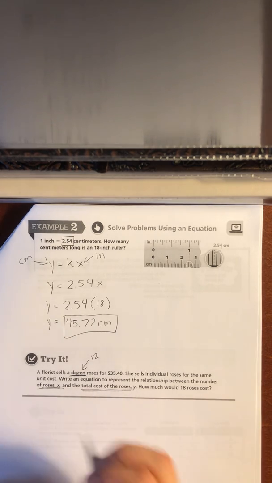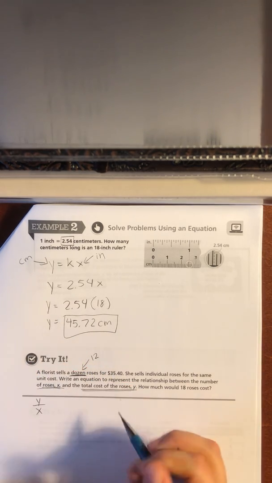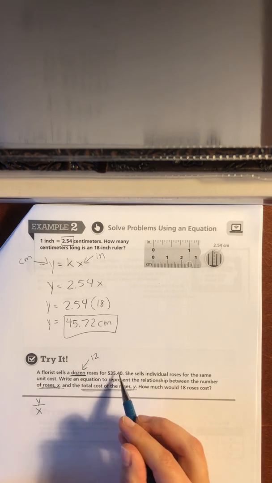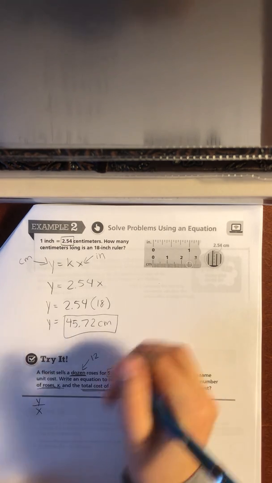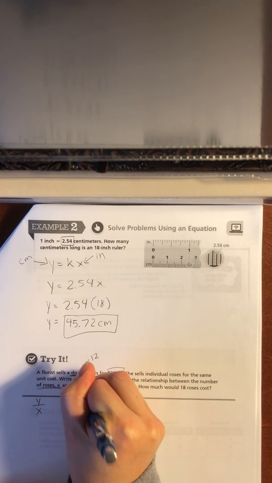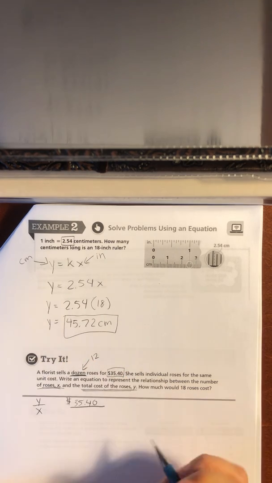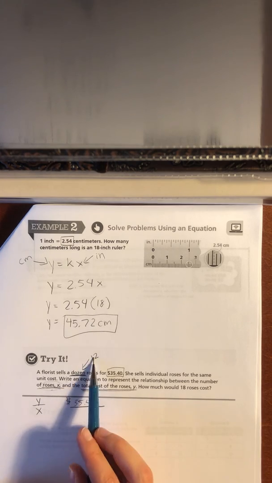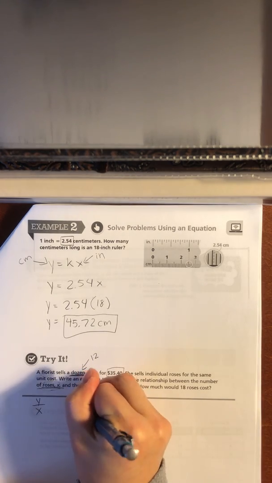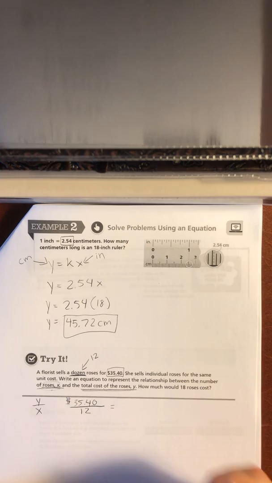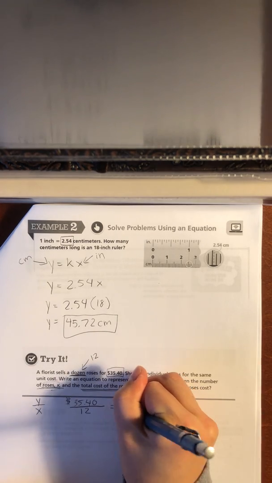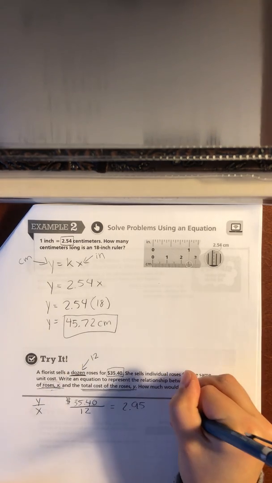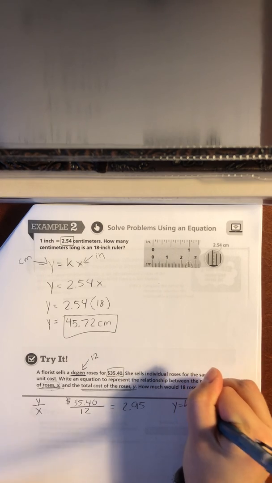So cost, so remember, it's always y over x. So our cost is going on top. So our cost is $35.40. And then our x goes on the bottom, which is the number of roses, which is 12, because a dozen is 12. So $35.40 divided by 12 is 2.95, which means our equation, y equals kx.